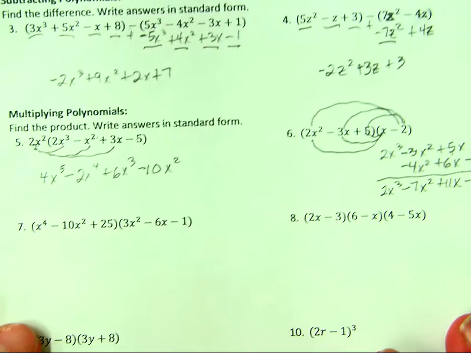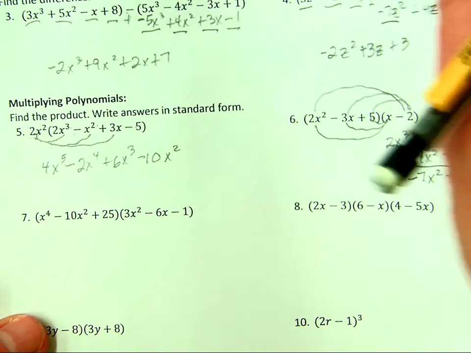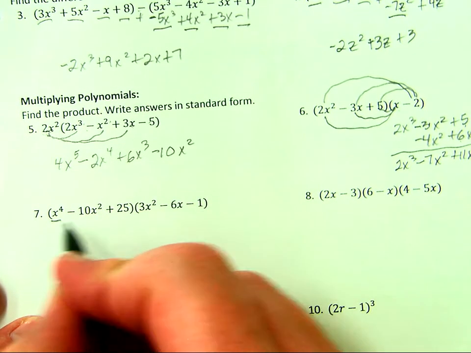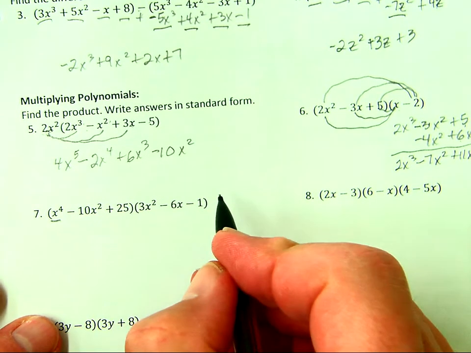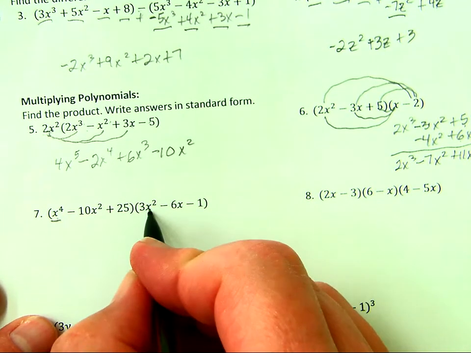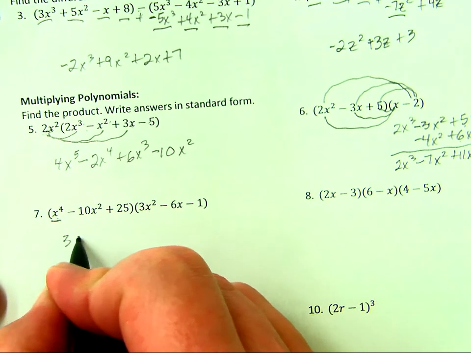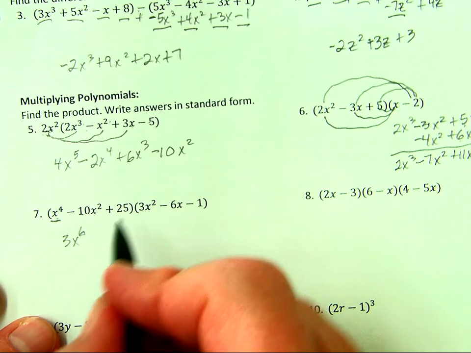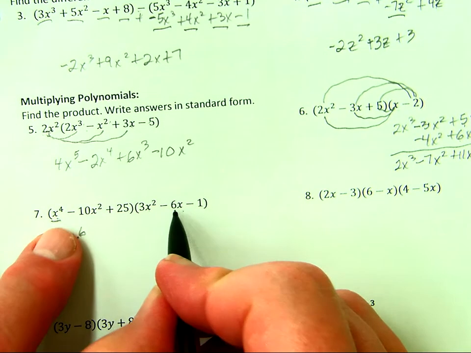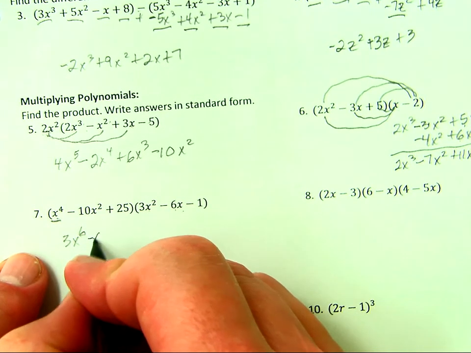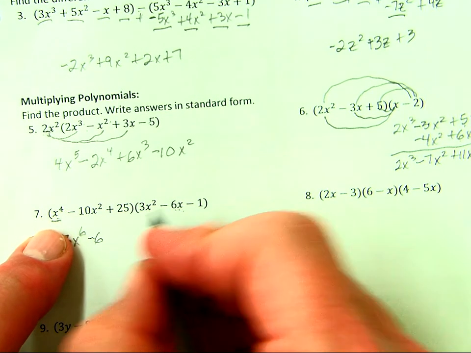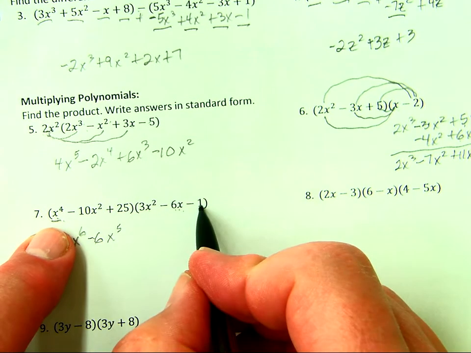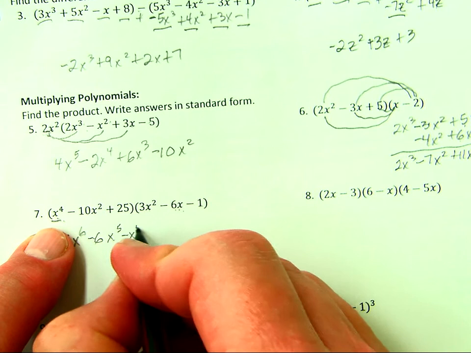Now they can get a lot longer. Like here, you're multiplying two trinomials, so you've got to do a lot more. So we're going to take x to the fourth times all three of these. So x to the fourth times 3x squared, that's 3x to the 6th, because 4 plus 2 is 6. x to the fourth times a negative 6x, that's a negative 6x to the fifth. x to the fourth times x is x to the fifth. And then x to the fourth times negative 1 is a negative x to the fourth.